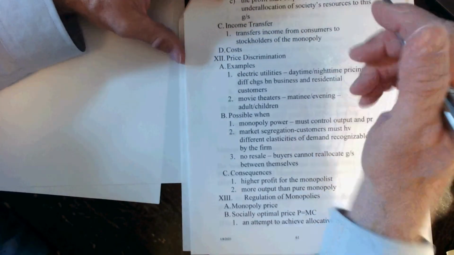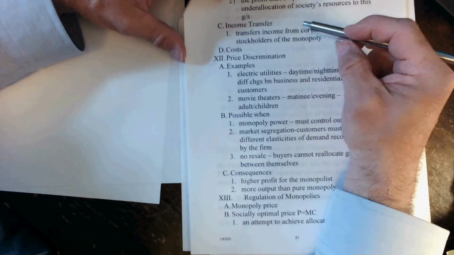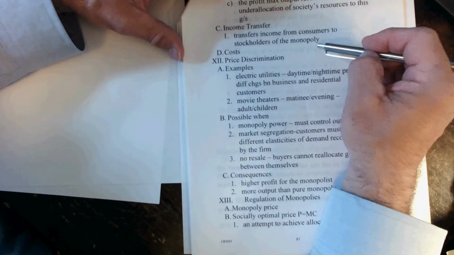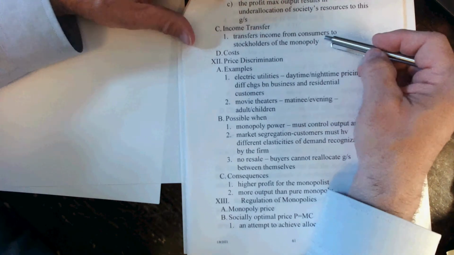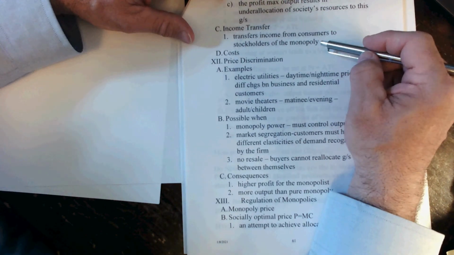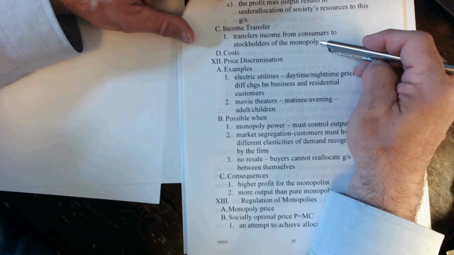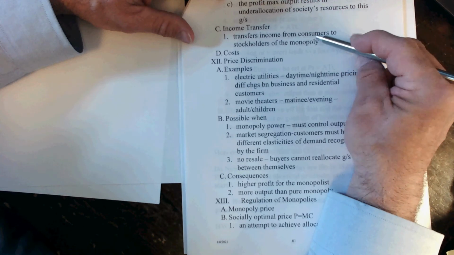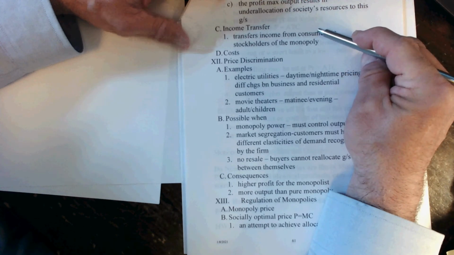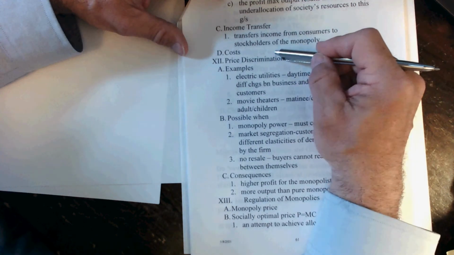Because price is higher than pure competition, that higher price represents an income transfer from consumers to the stockholders of the monopoly company, and there can be long-term profits involved, because there are high barriers to entry preventing other firms from entering the industry, driving down the price. And as we just discussed, there will be higher costs.